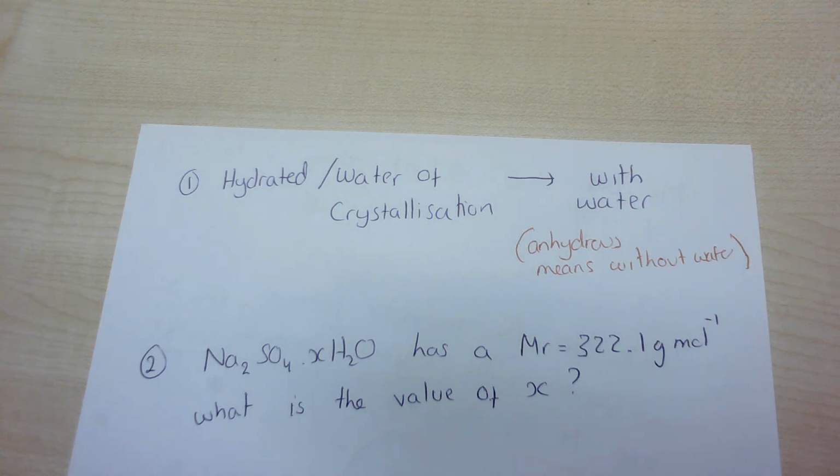I will now work with water of crystallization or hydrated compounds. They both mean the same thing. They basically mean with water. If you hear the word anhydrous, it means without water.